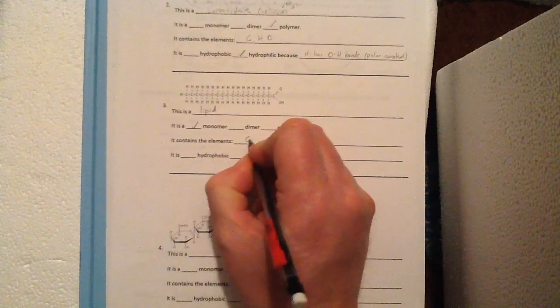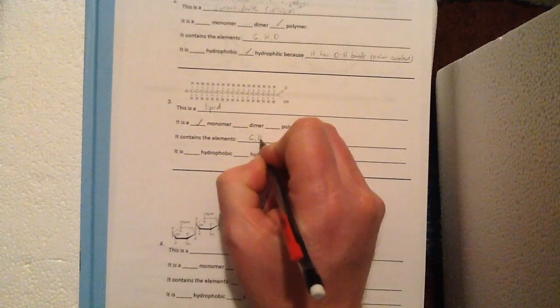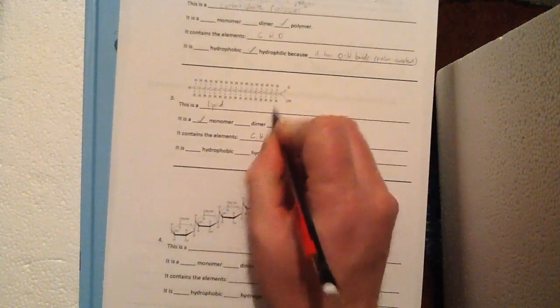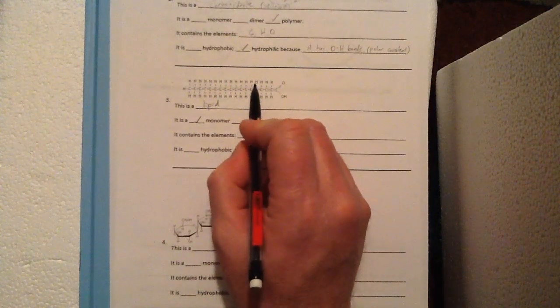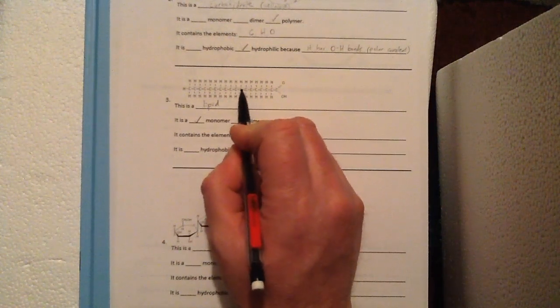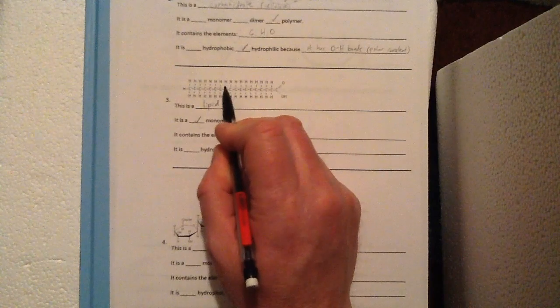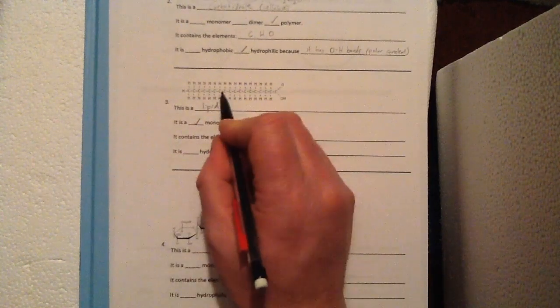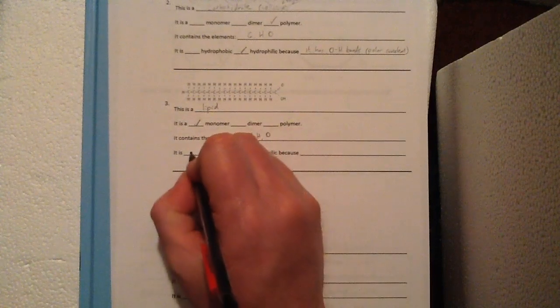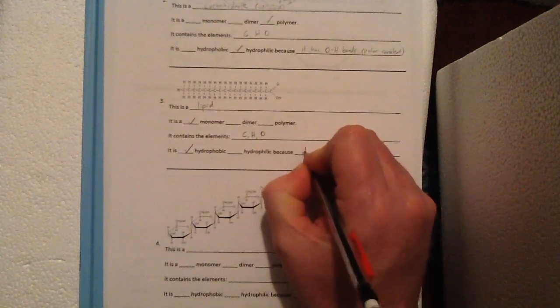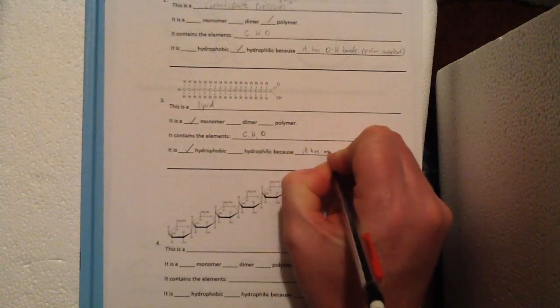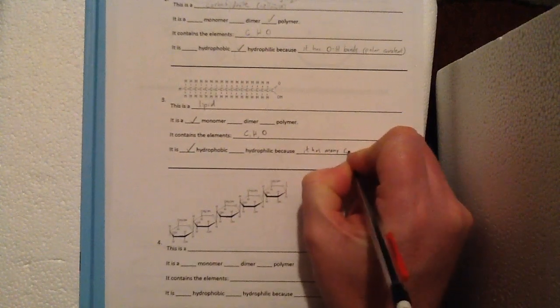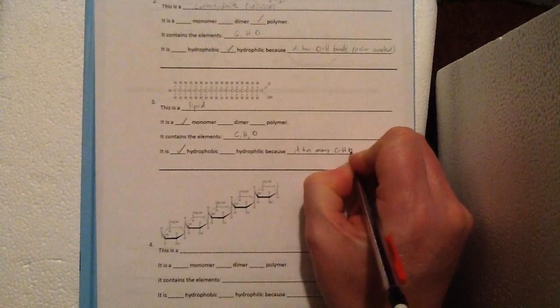It contains carbon, I can see, hydrogen, I can see, and oxygen. Because of this long carbon-hydrogen chain, carbon and hydrogens are nonpolar, because carbon and hydrogen have very similar electronegativities. Therefore, this one is hydrophobic because it has many carbon-hydrogen bonds.